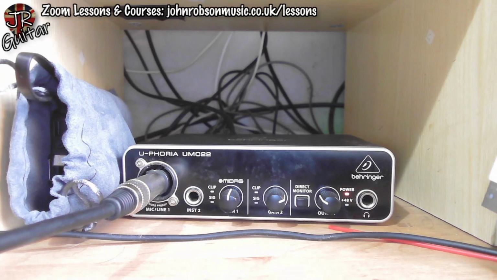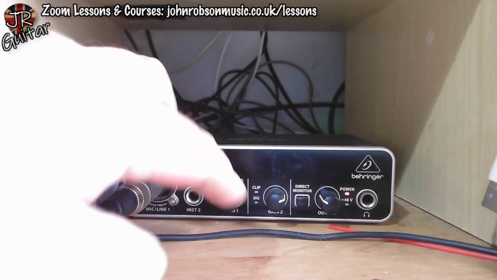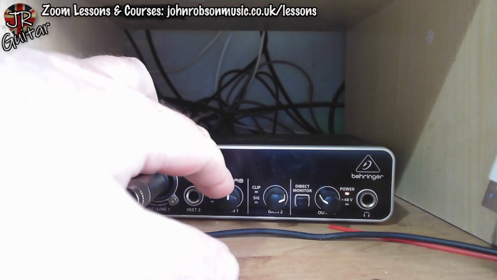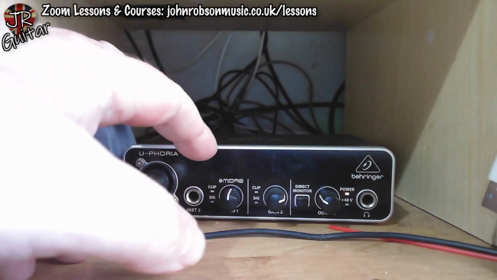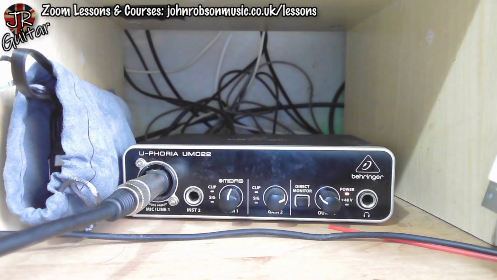Okay, just interjecting here before we actually record the bass part, I almost forgot, we need to get the levels set right. That lead that you can see going into that little box of tricks there, that, as you know, is my interface, and the other end of that lead is plugged into my bass, and we need to adjust this knob here to the optimum level. And basically, how do we find the optimum level?